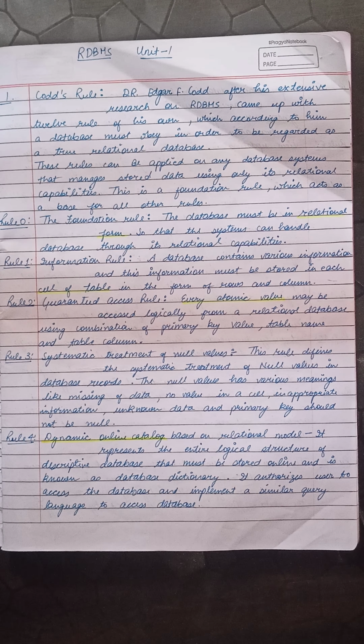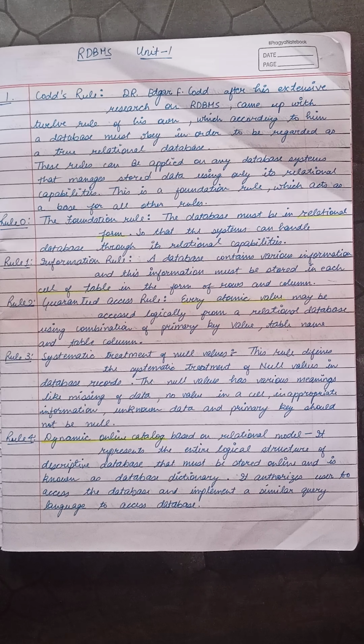Then rule 2, the guaranteed access rule. It says every atomic value. So what do we mean by atomic value? Atomic value means the data in each cell. Every atomic value may be accessed logically from a relational database using a combination of primary key value, table name, and table column.